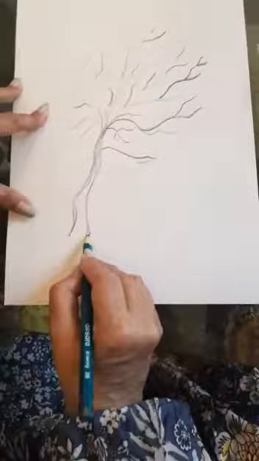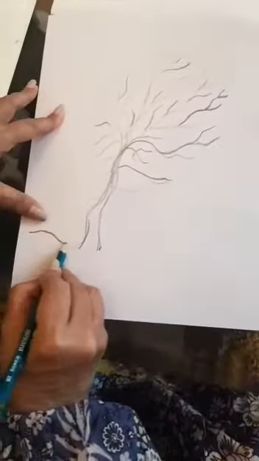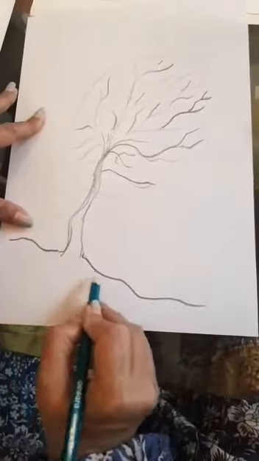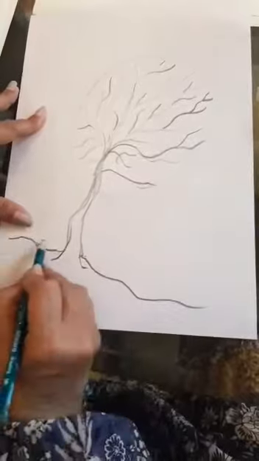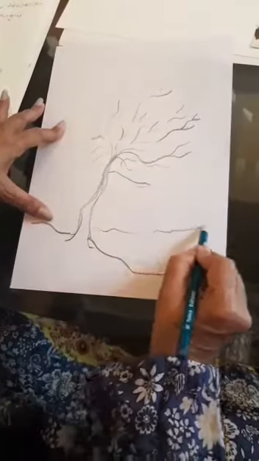Now children, again in this area, because it is on the seashore, we show a small hill at the edge and some water here. This is your water.